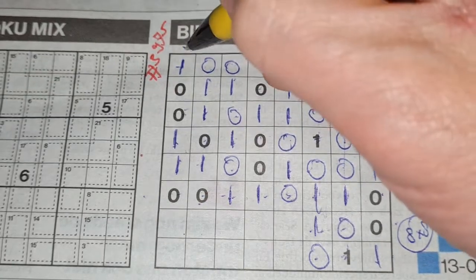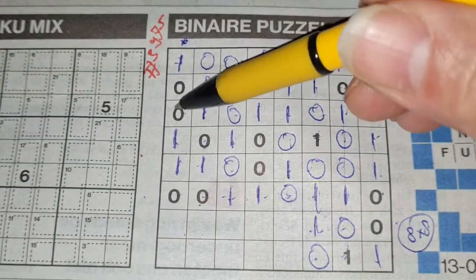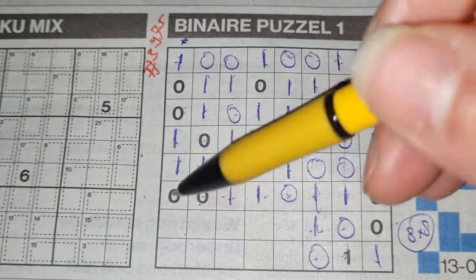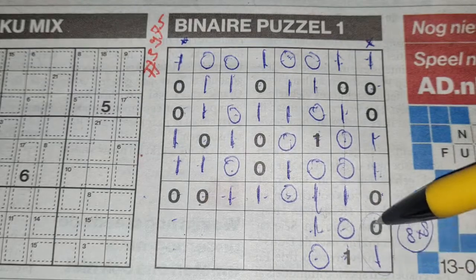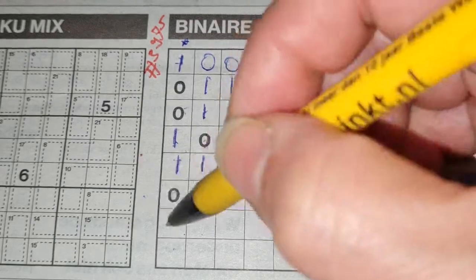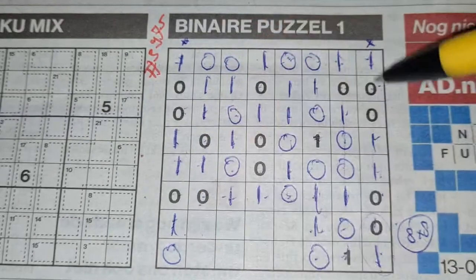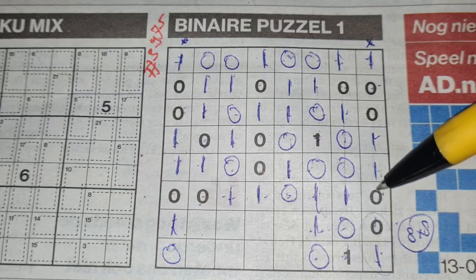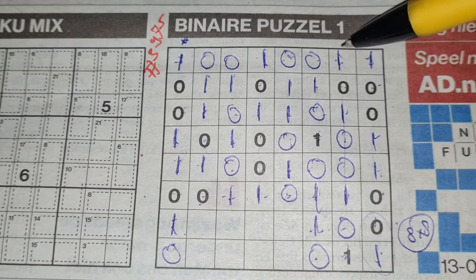The last column and the first column. 1 1, 0, 1, empty box. We need to switch these two box digits. We have an O here, this should be a 1, and we have a 1 here, this should be an O. Well, it's not helping me. Need more information.